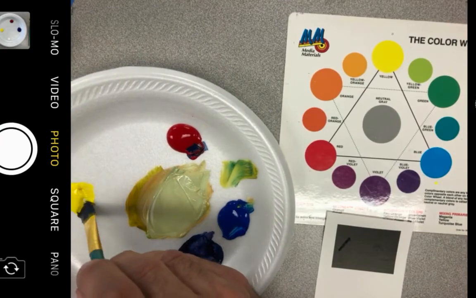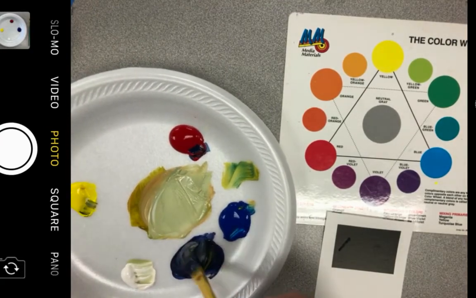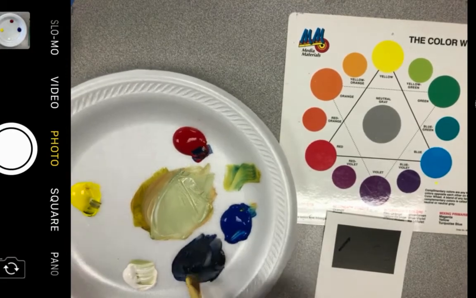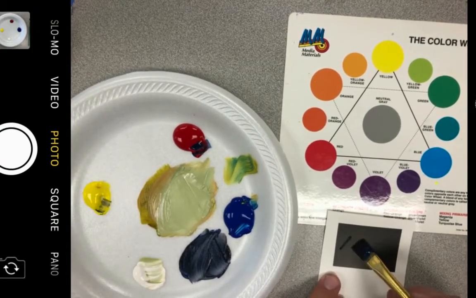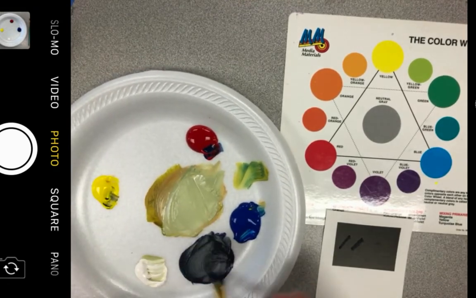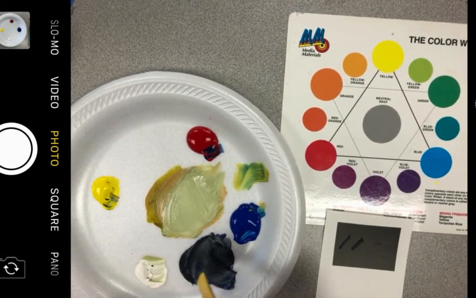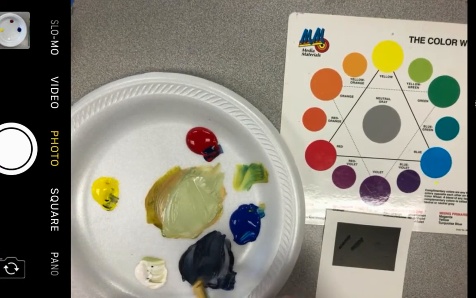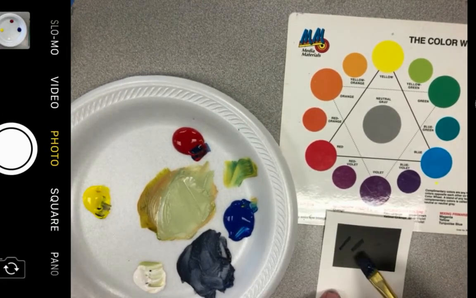I'm going to add a little bit of yellow to this so that it's not quite so bright, and that'll kind of neutralize it a little bit, or lower the intensity. And you can kind of see where I'm at with that. Maybe just a little bit more yellow, and then maybe just the smallest amount of white in there, but it's not quite so dark. I'm going to check that.